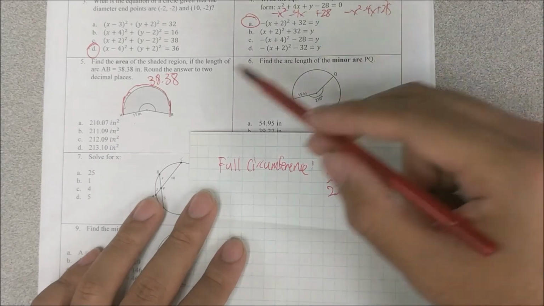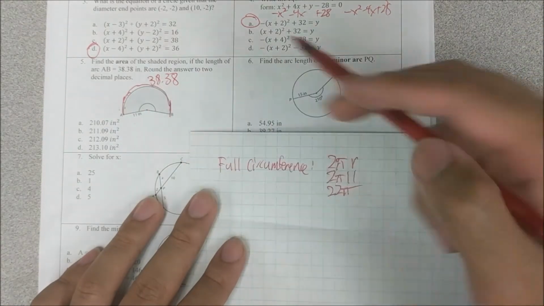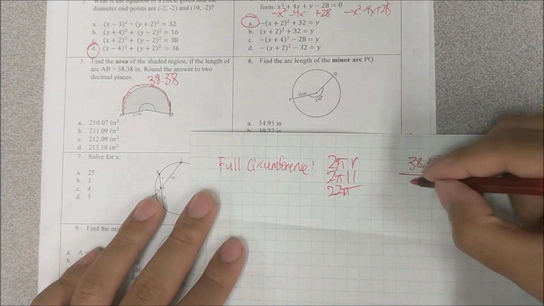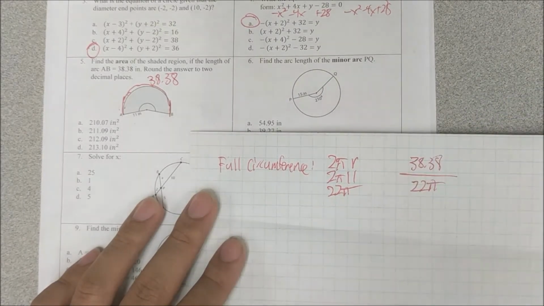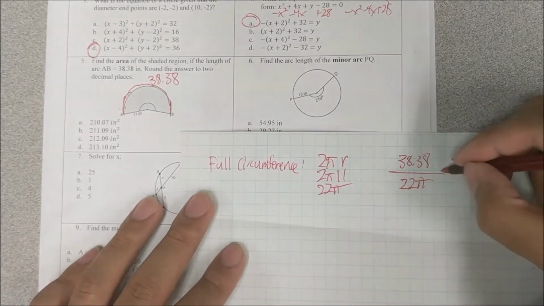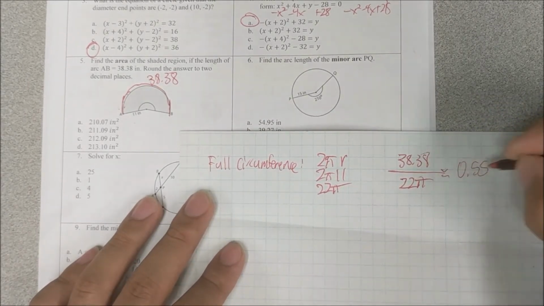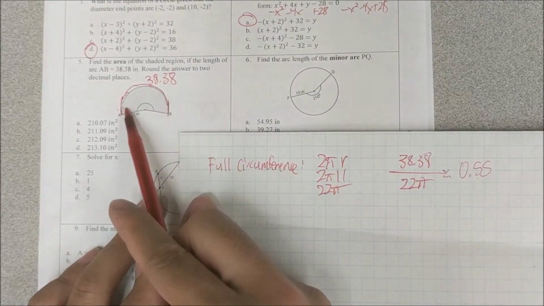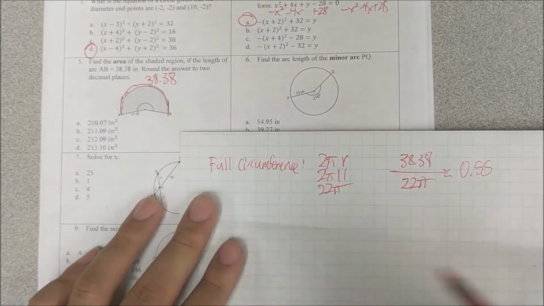Okay, so this length is 38.38. If we divide it by the full circumference, that will tell us what fraction of the full circle we have. So this is approximately 0.55. So this means that this is about 55% of a full circle.